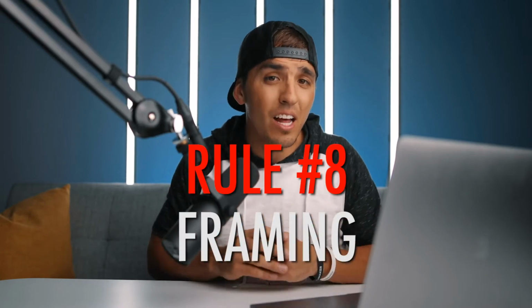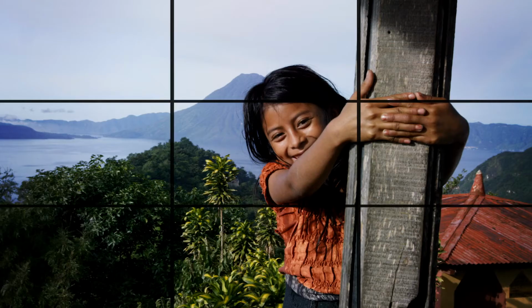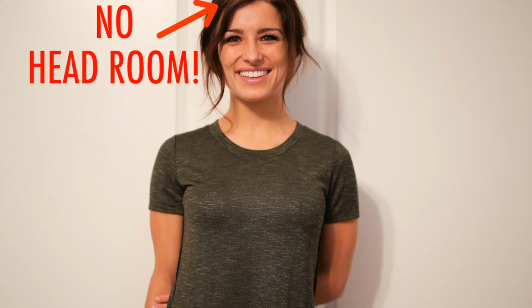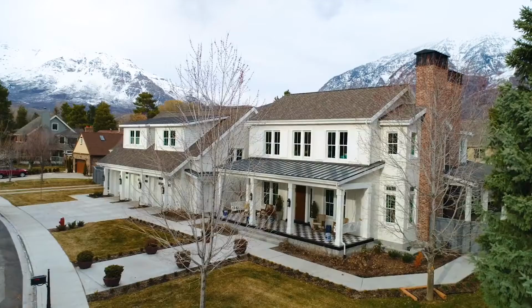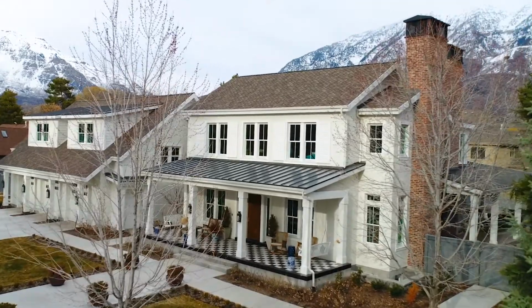This is one that I see a lot of people struggle with as well, is they don't pay attention to the framing and they have crooked lines or tilted horizons or barely cutting something out of the frame or barely including something that doesn't need to be in the frame. Pay attention to everything that's in your frame and use the natural lines that you see in your image to help guide your framing to make it look more professional.